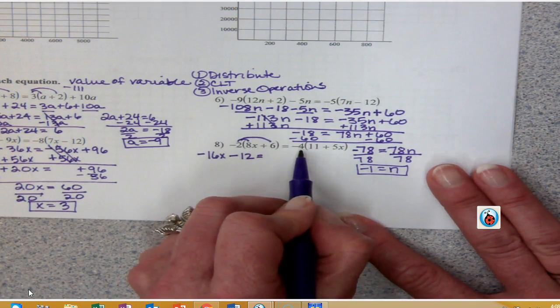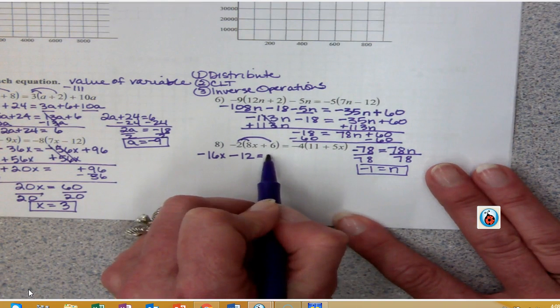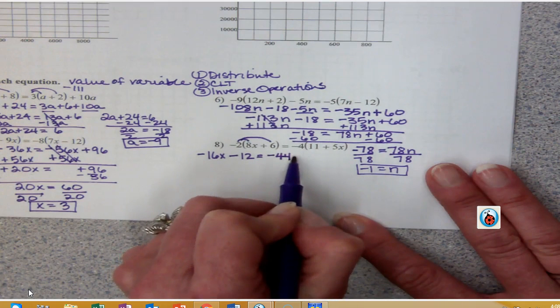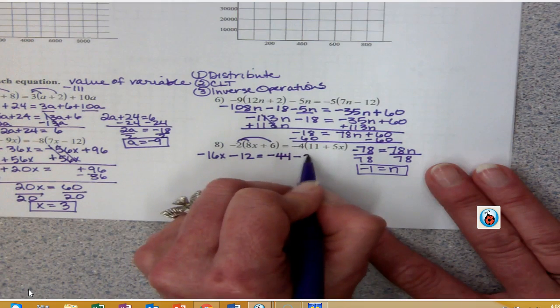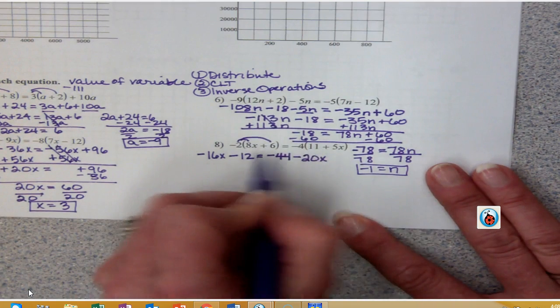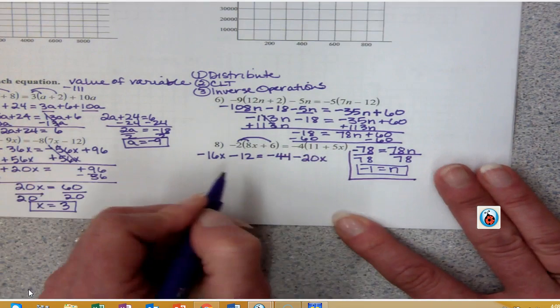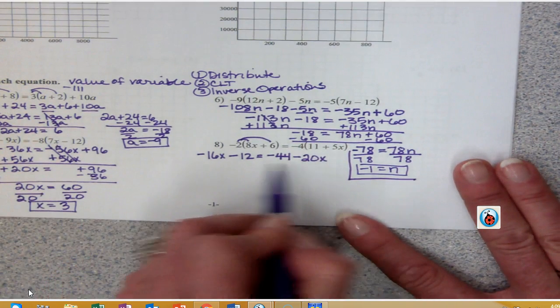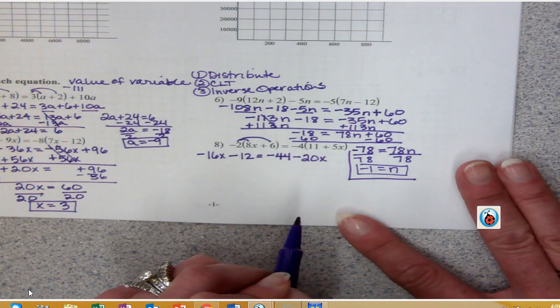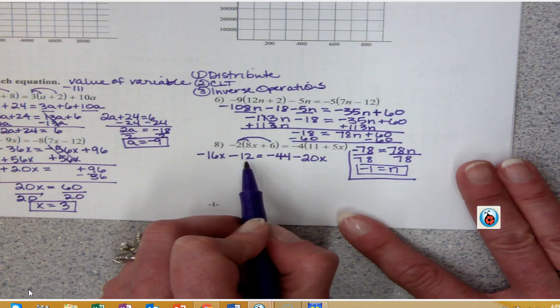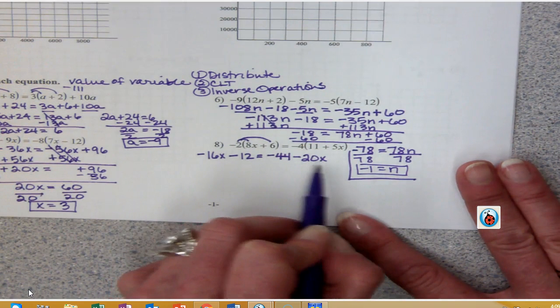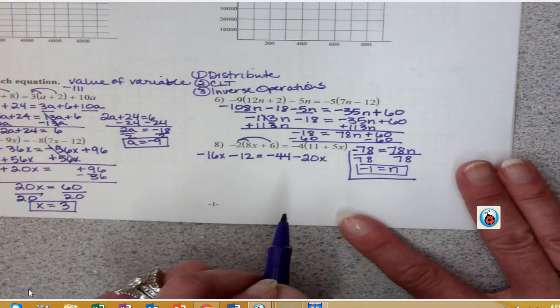Then I'm going to distribute my negative 4. And I have negative 4 times 11 is negative 44. My negative 4 times 5x is negative 20x. Draw a line like that. I have no terms that need to be combined. All of my terms are combined. I have only an x and a number without a variable here, and a number without a variable here, and a number with a variable here. So I don't have any terms that need to be combined.